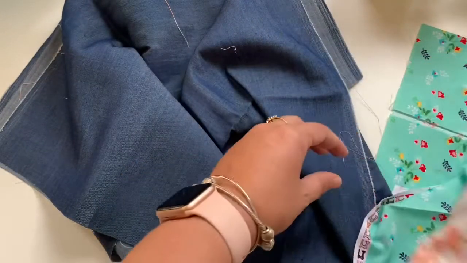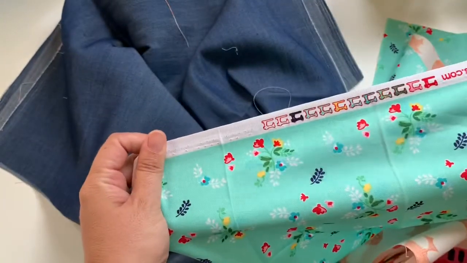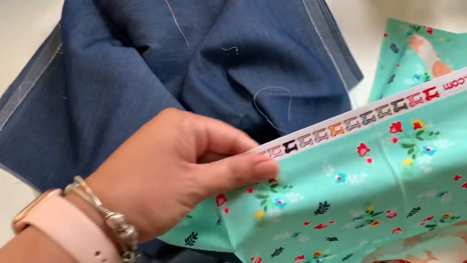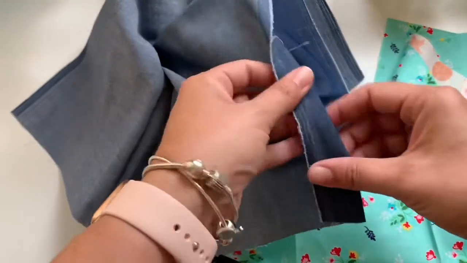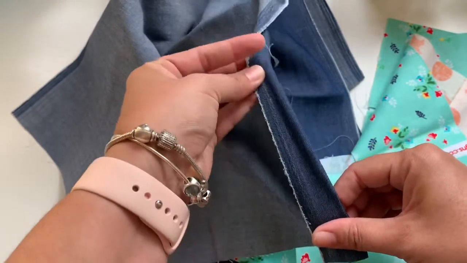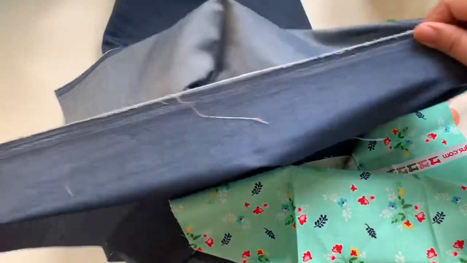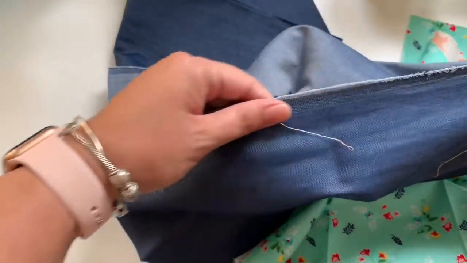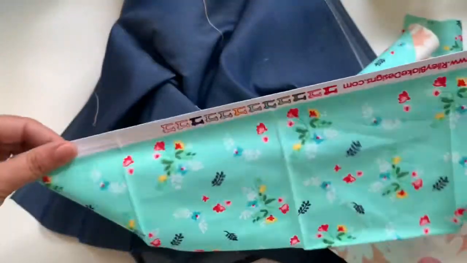So hopefully you now know what a selvage is. The selvage is the edges of the width of fabric that hold the fabric on the loom when it's getting made. And we don't sew using that little tiny bit of selvage. We can cut that little bit off. Okay?